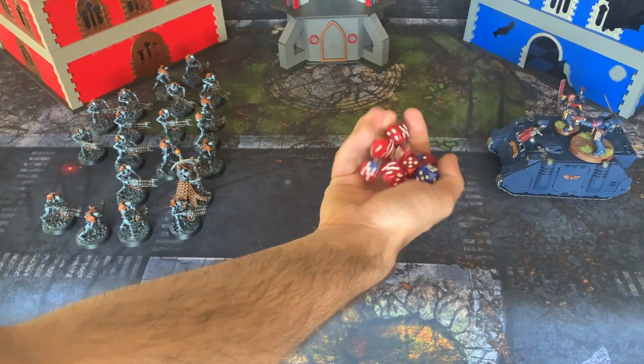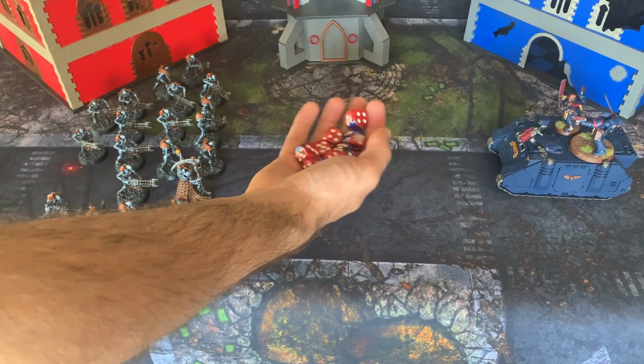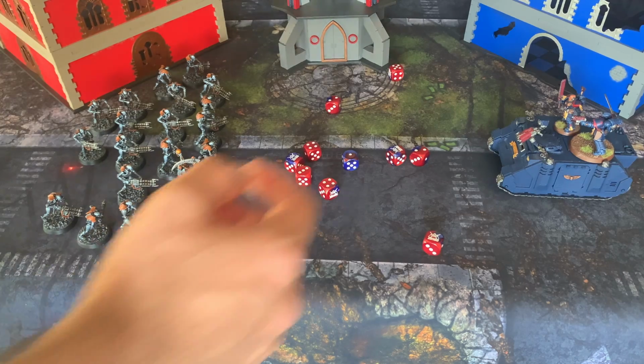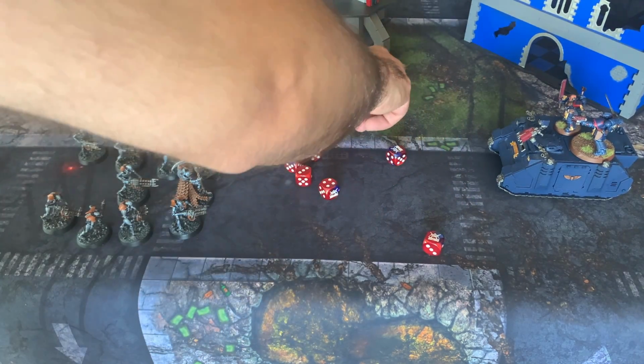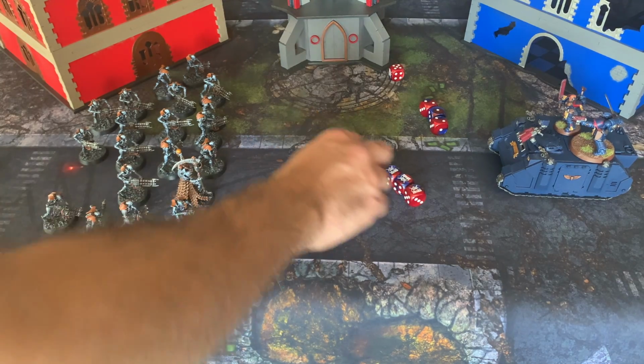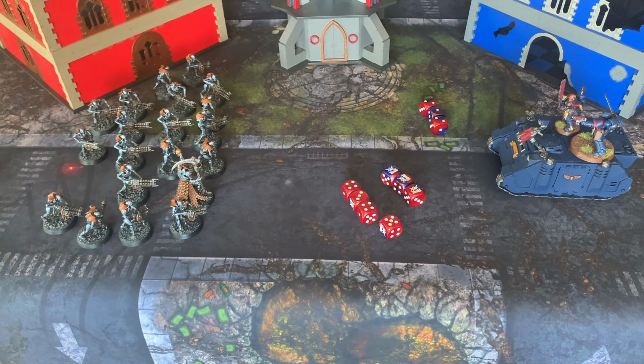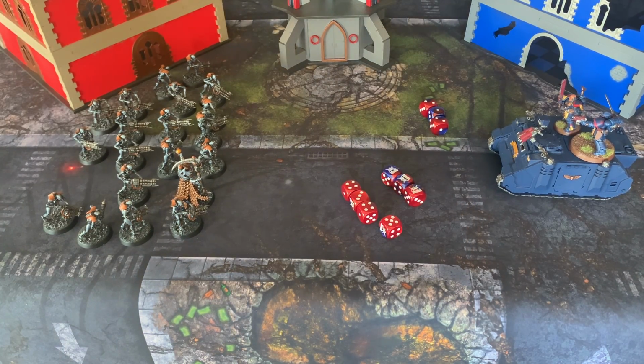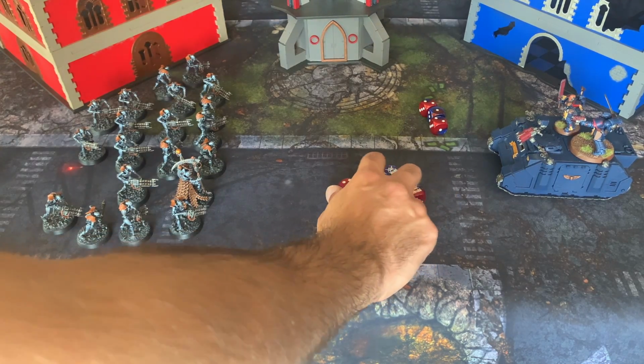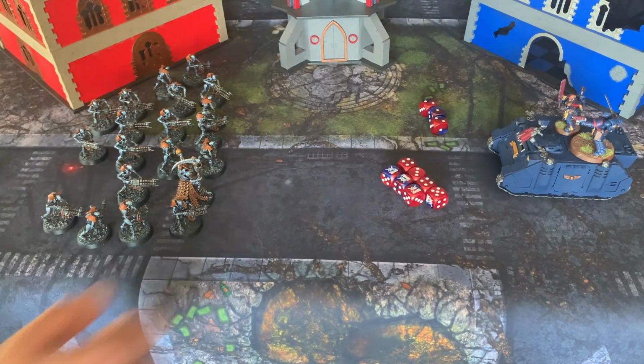And so we are looking to be hitting on 3s here, I believe. Could be 4s, but check the data card. So we've got 6 hits. Now, because it is the Rhino and not the unit inside that is actually firing it, it doesn't get the Lethal Hits ability from the Lieutenant. So it means that there are just 7 hits there.